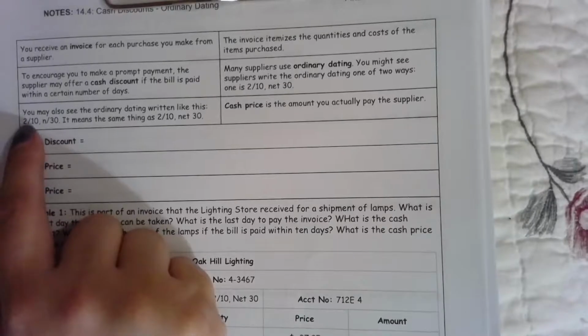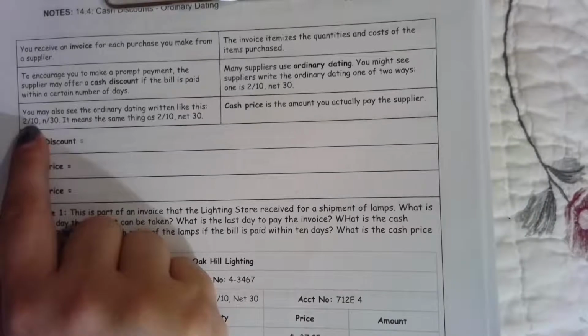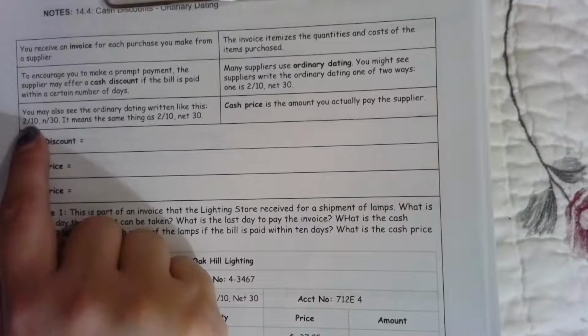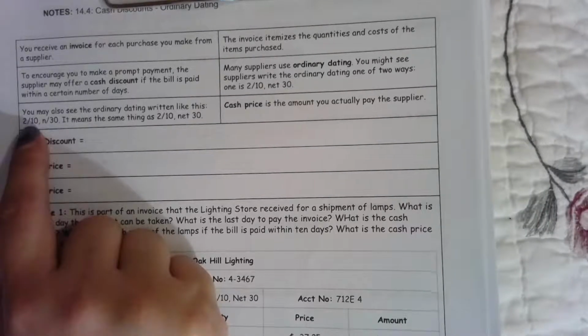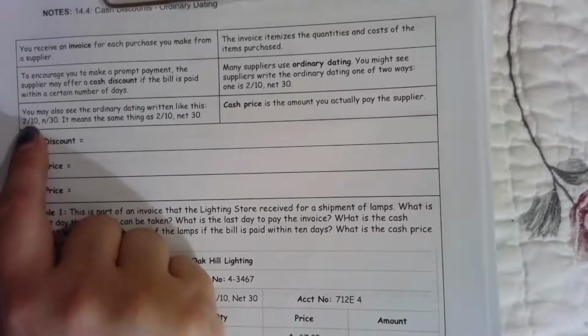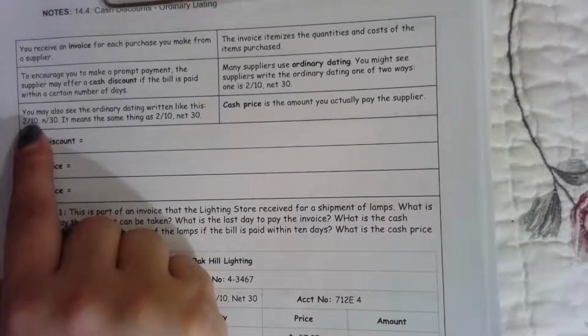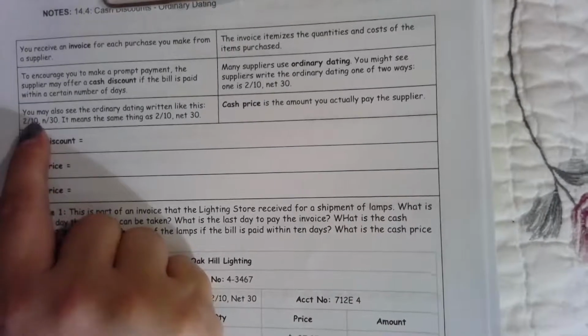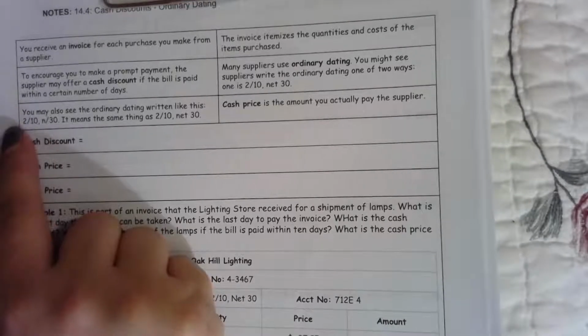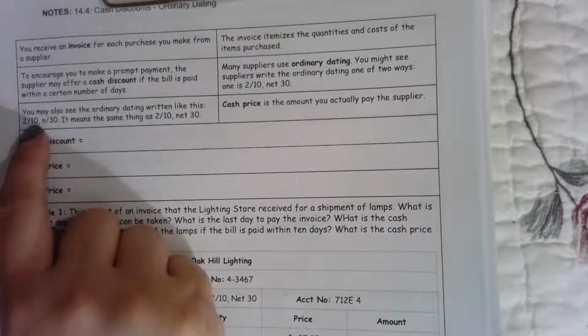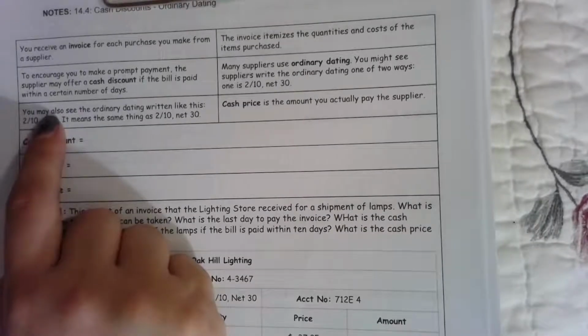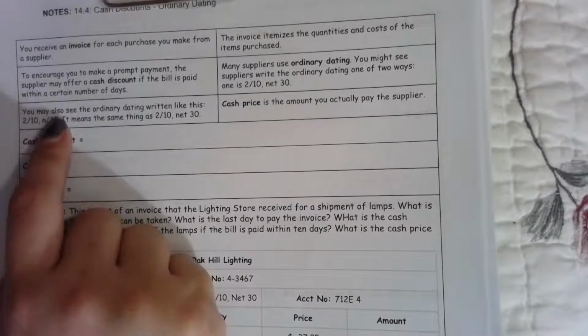It's only available within, in this case, 10 days. Not from when you receive it, it's 10 days from when the invoice is issued. So when you get your invoice, you'll see the date that it's issued, and then you have 10 days from that date to pay and get that 2% discount. If you've missed the 10 days, then you have 30 days from the date it was issued to pay your net price.